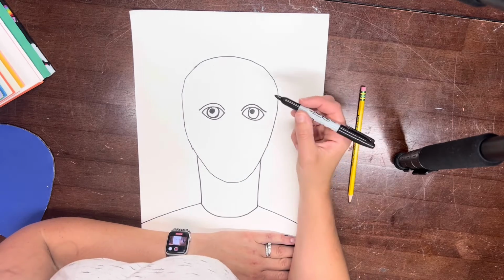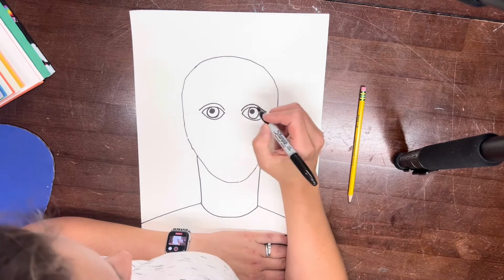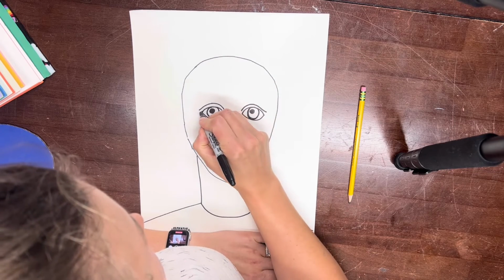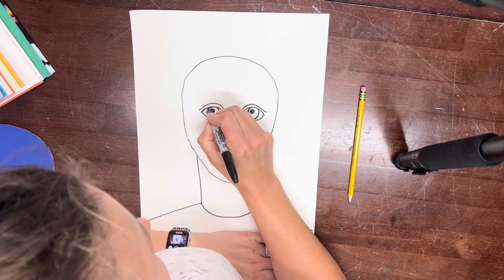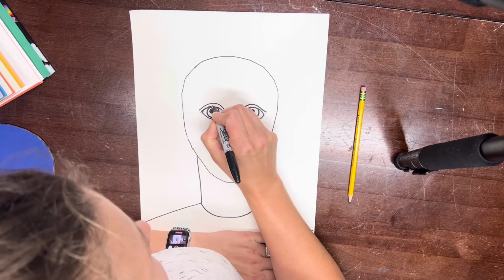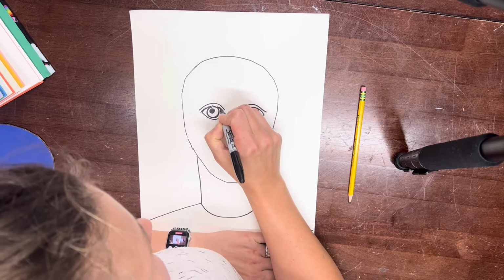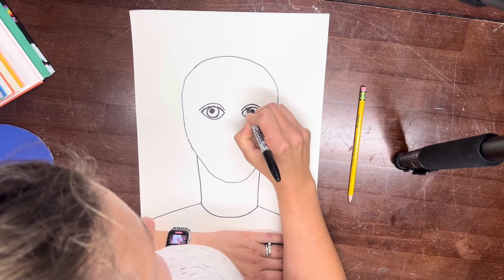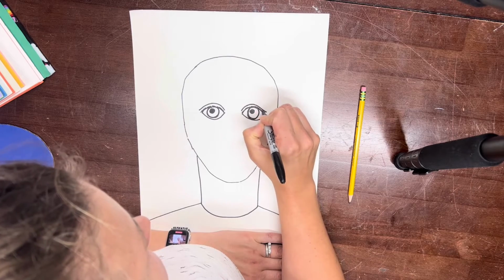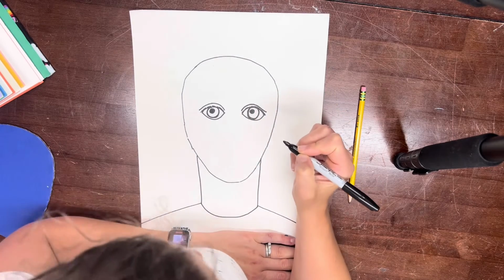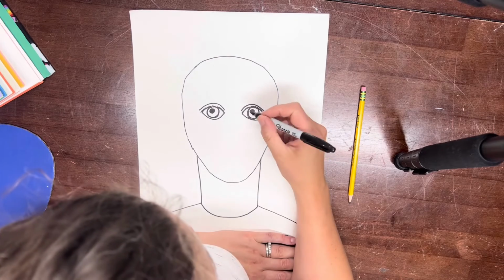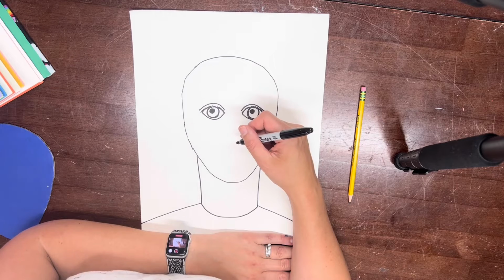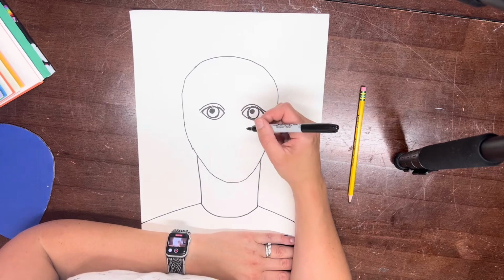Then all eyes have eyelashes on the tops and bottoms, so you can go ahead. I'm just going to even these out here and draw some eyelashes. Maybe you don't want them to be very pronounced. Maybe you want them to be really big. But all eyes do have eyelashes. And we're going to sketch this out together, but then you can go back to your seat and make little changes, how exactly your face looks. You can take a look in the mirror and make some adjustments before you trace it with Sharpie.